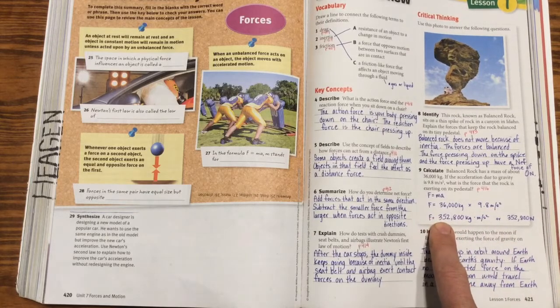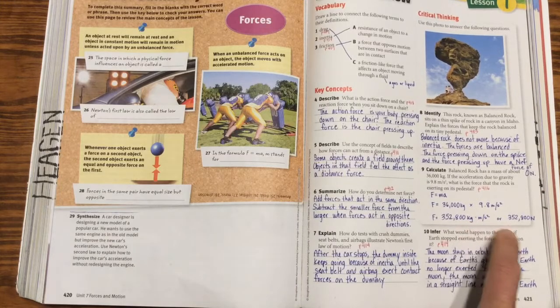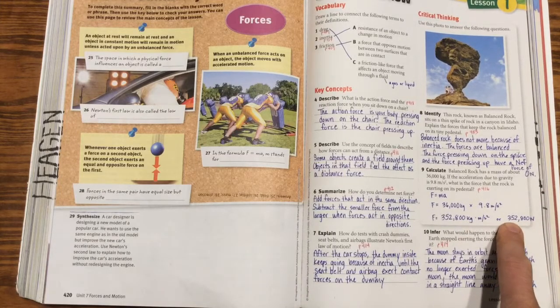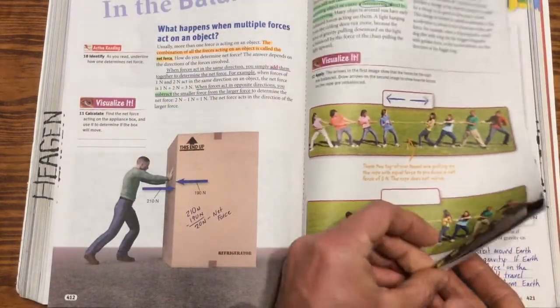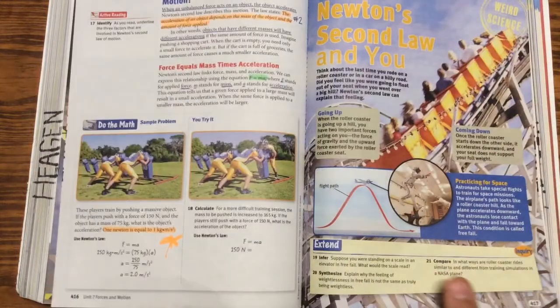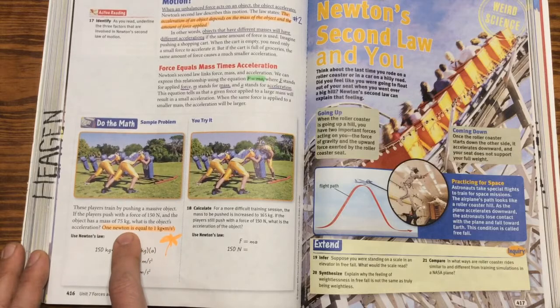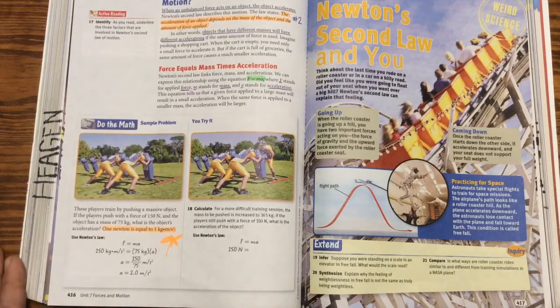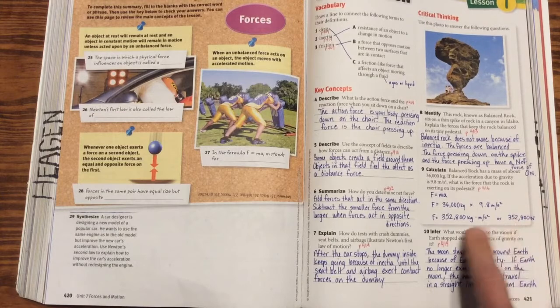We get this when we multiply them together: 352,800 kilograms times meters per second squared, or 352,800 newtons. So if we look back on page 416, we see right here, 1 newton is equal to 1 kilogram times meter per second squared. So therefore, that's where we get our answer.